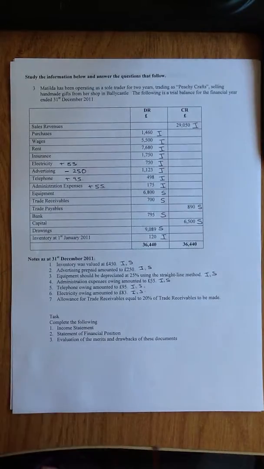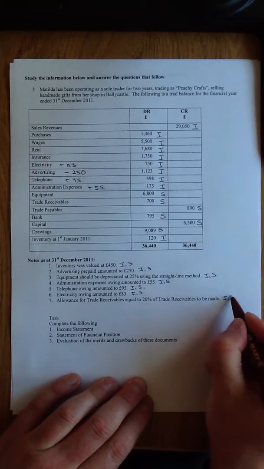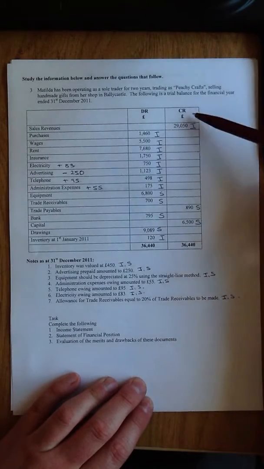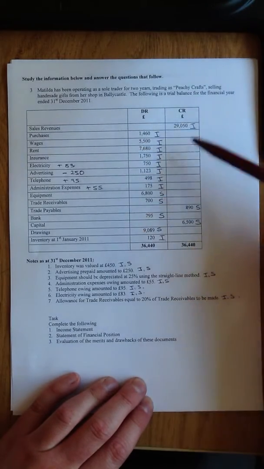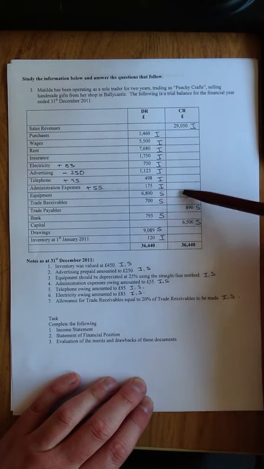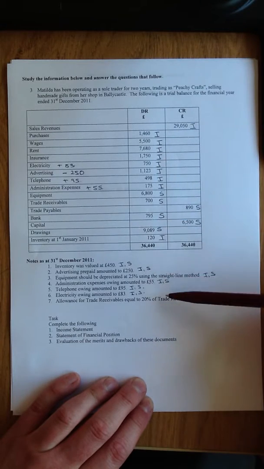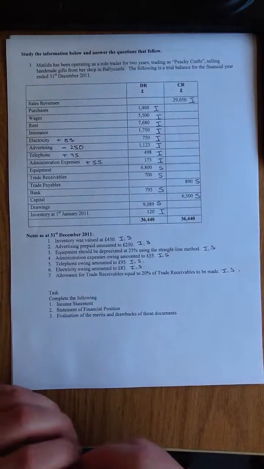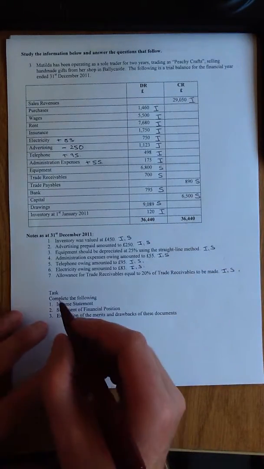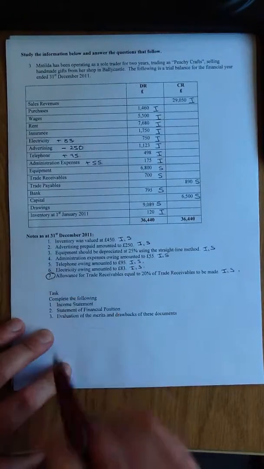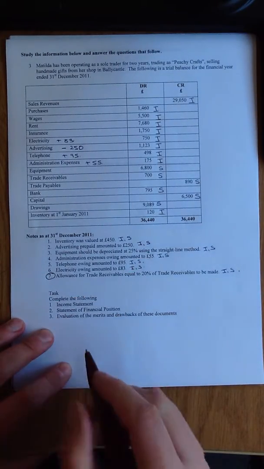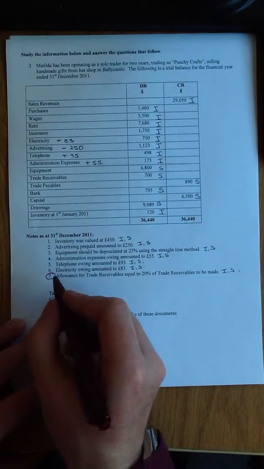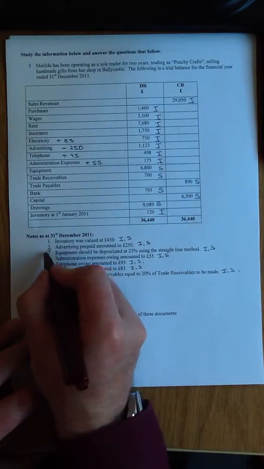Allowance for trade receivables, 20% of trade receivables to be made, that goes into both accounts. So far I've gone through very quickly the trial balance and identified which account each item goes into and gone through my notes. Before you start your question, there are 2 notes that you need to do workings out for, and that is your allowance for trade receivables and your depreciation. Okay, so we're going to look at both of those now.